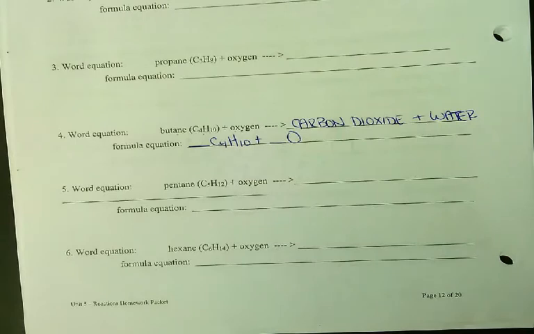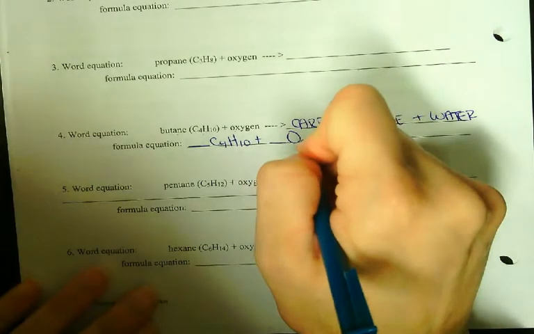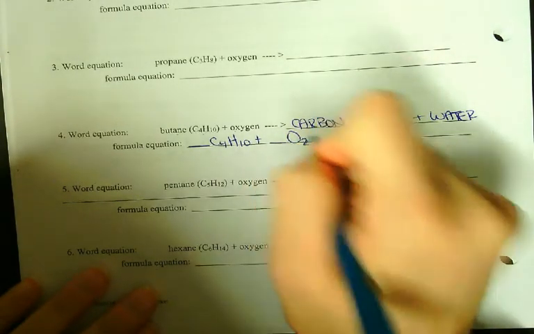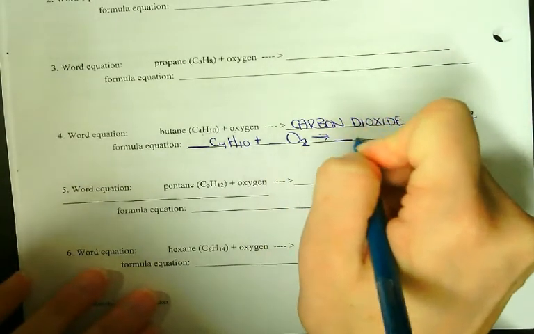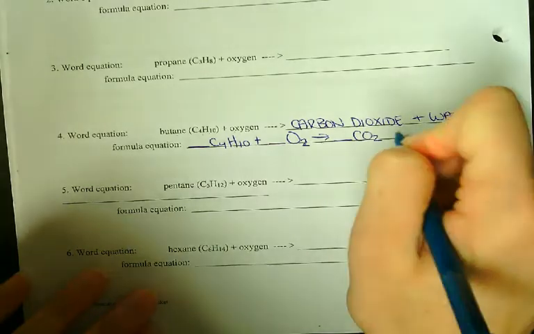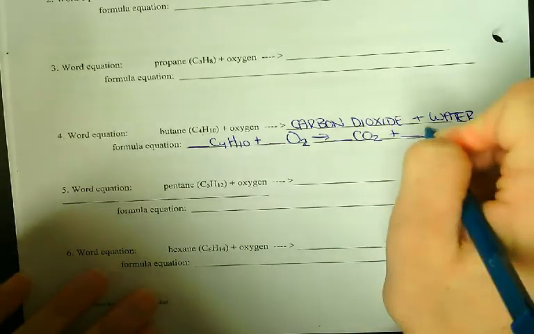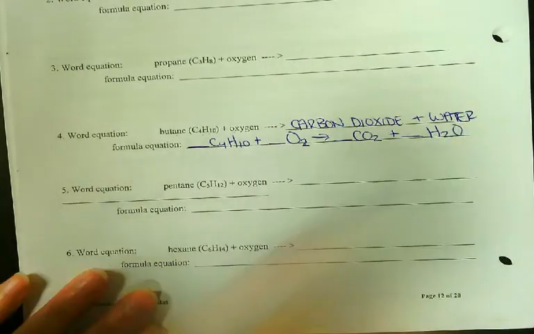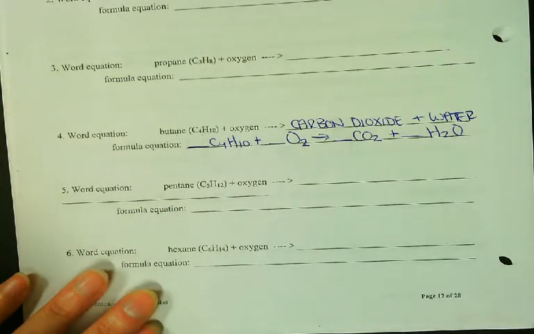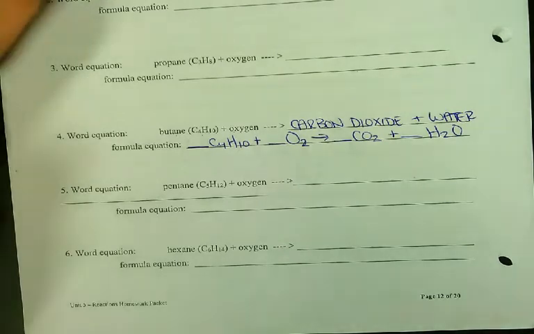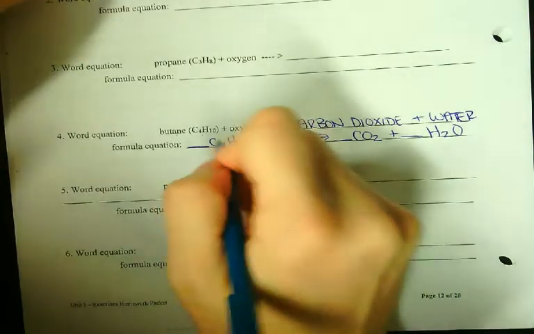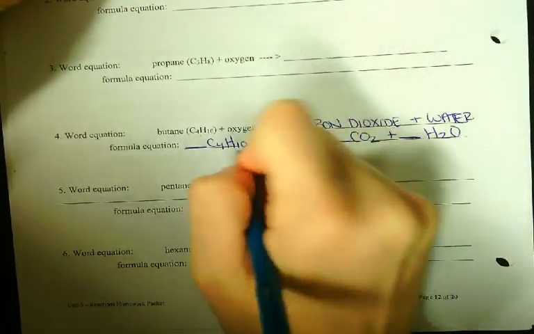Now, oxygen is one of the diatomic 7 Brinkelhoff. So we're going to put O2 like that for oxygen. Yields blank CO2 for carbon dioxide plus blank H2O for water. Now remember, predicting products for combustion reactions are easy. Writing formulas for combustion reactions, not so much. Balancing, rather.